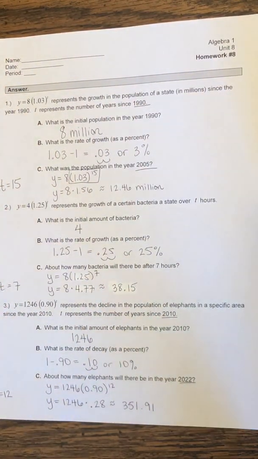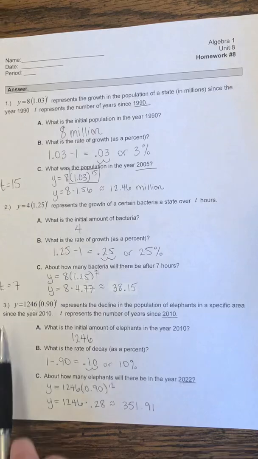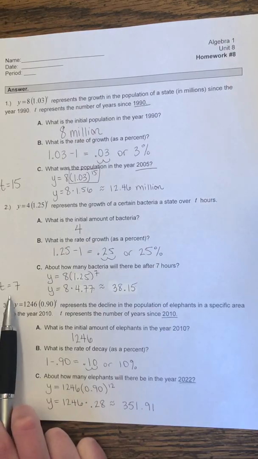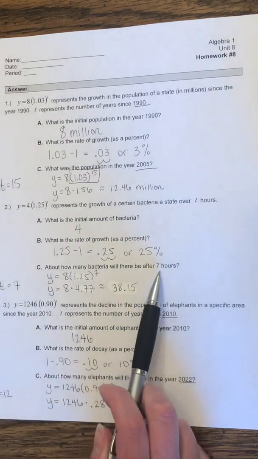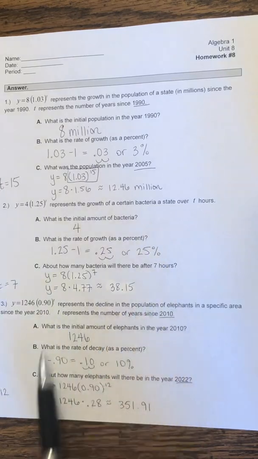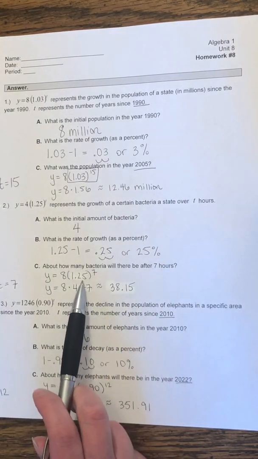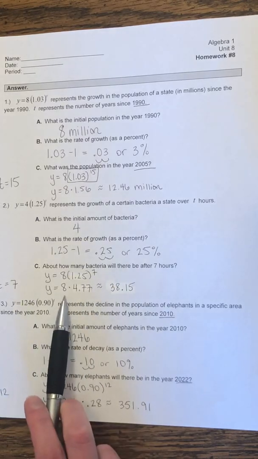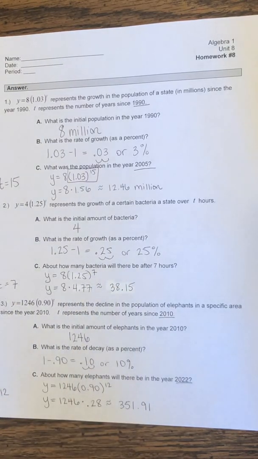For number 2, it's the same type of question. The initial amount of bacteria is 4. The growth rate as a percent should be 25. For part C, we should be using T is equal to 7 because it tells us 7 hours in the question. Again, we want to do exponents before we multiply by the 8 out in front.